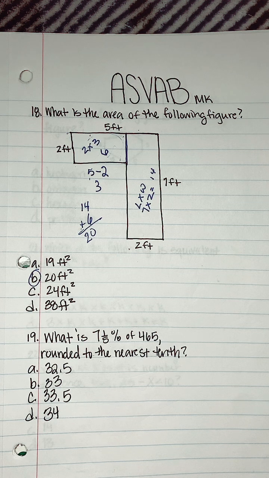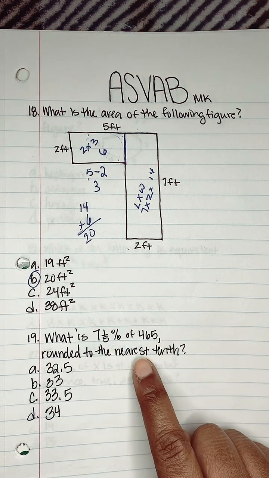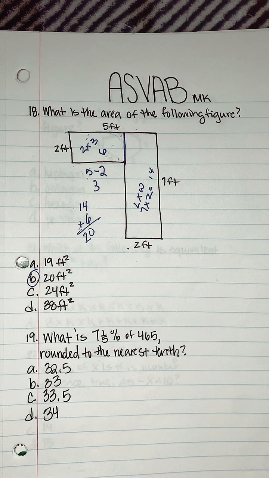Yes, good. All right, let's go to number 19. It says, what is 7 1/5% of 465?